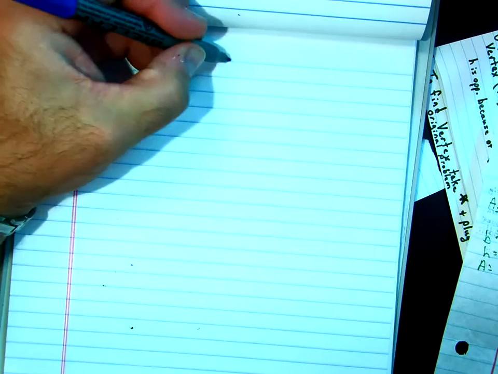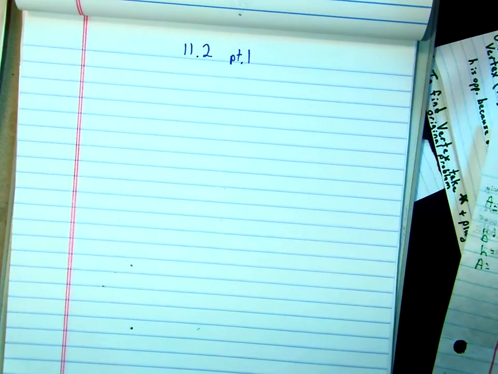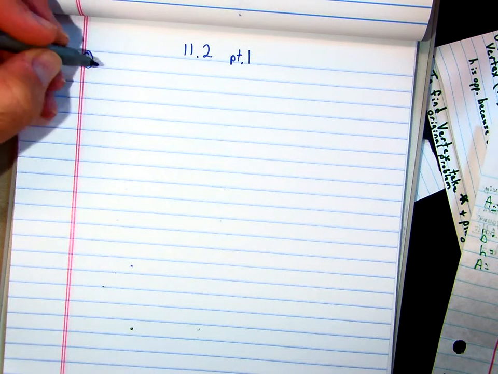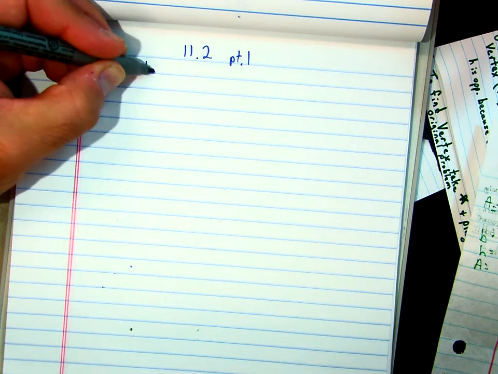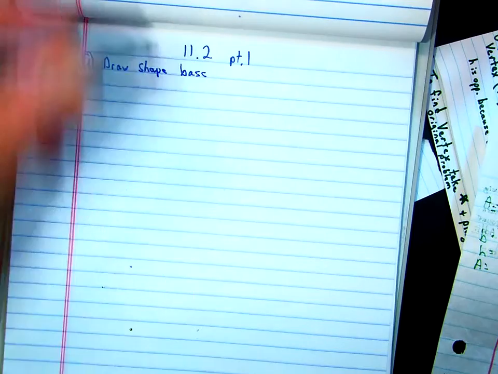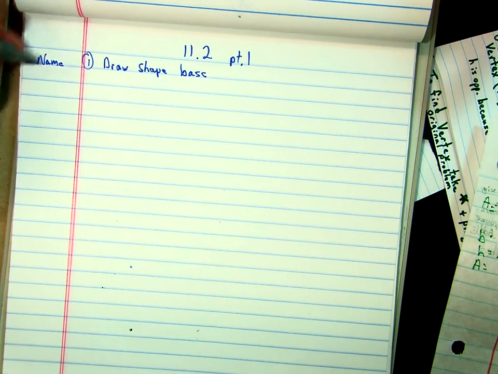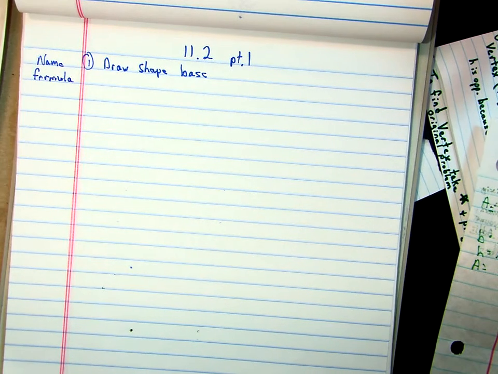11.2, part 1. All right, so when we're talking about 11.2, part 1, one of the things you're going to want to start to do is draw the shape of the base. The shape of the base is how you name the shape. This is how you pick what formula you're using, because a lot of the formulas use the area of the base.